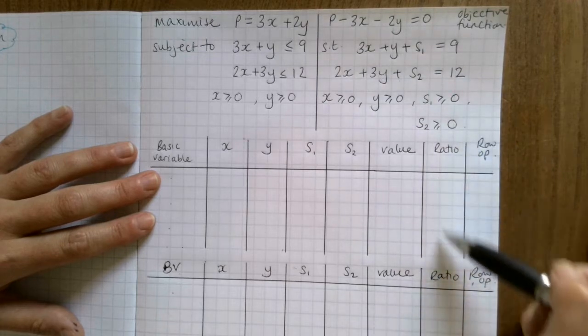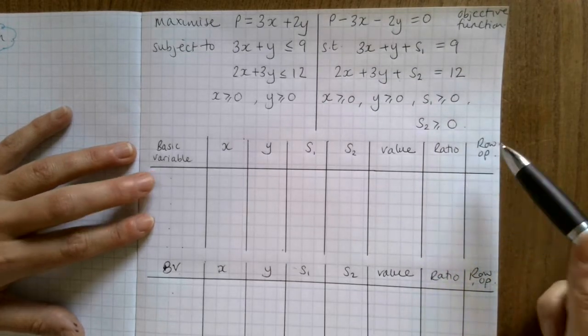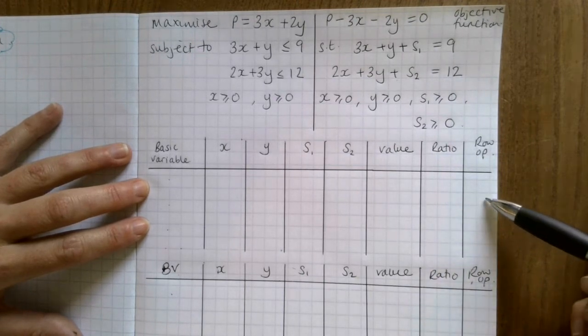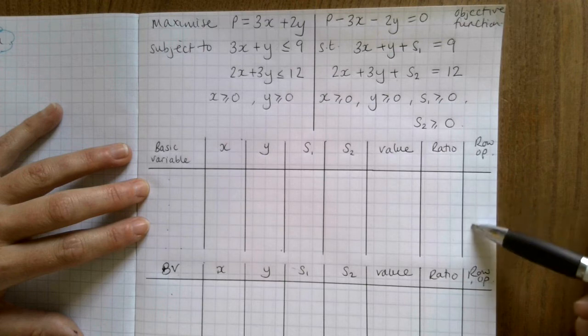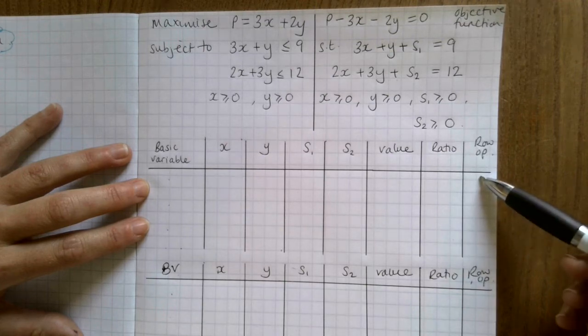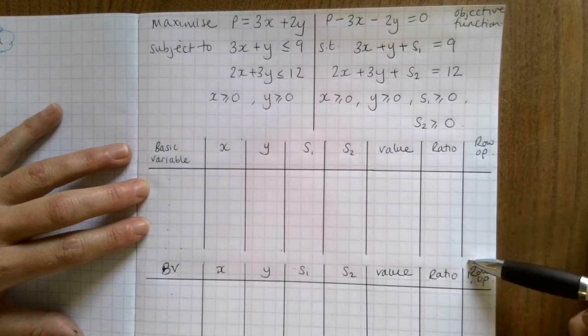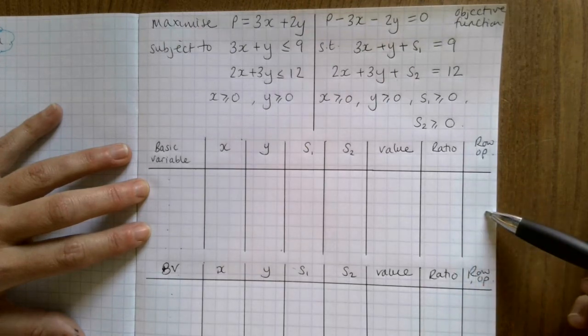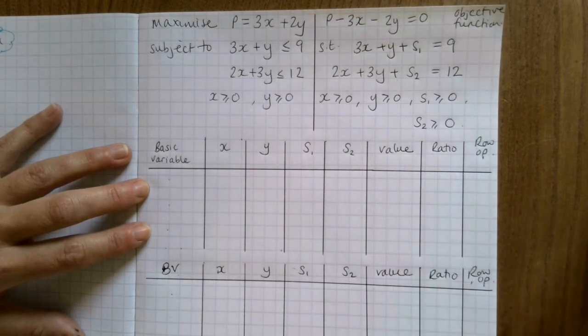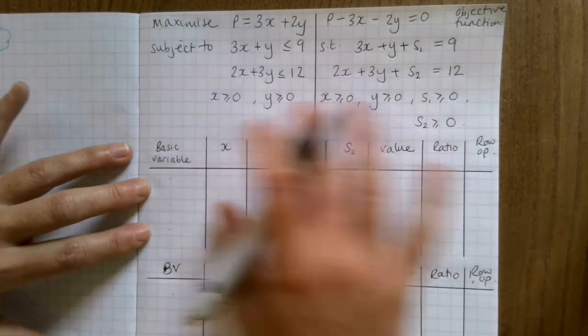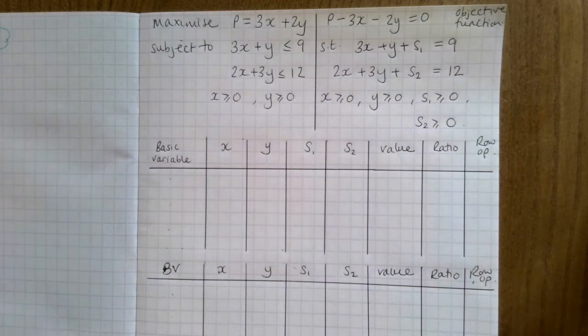The ratio, which we'll come on to later, is something that we have to work out in order to do the simplex algorithm. And then row operations, which is just useful to write down in the exam. So we add a little column on the right hand side so that we know what we're doing, because once you've got a bigger problem, this can get quite messy otherwise.